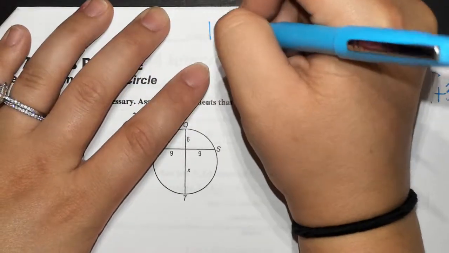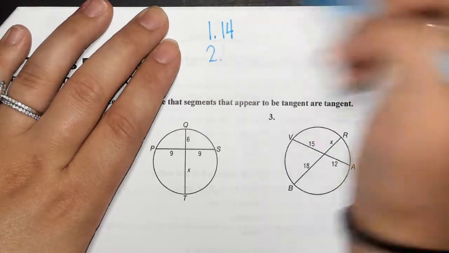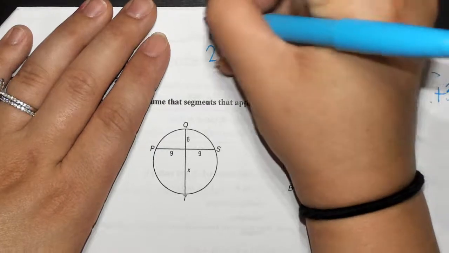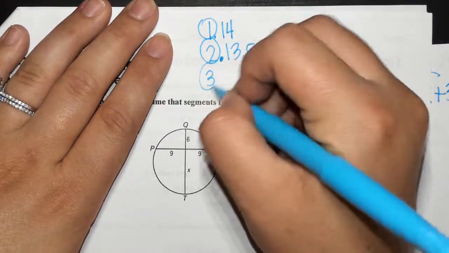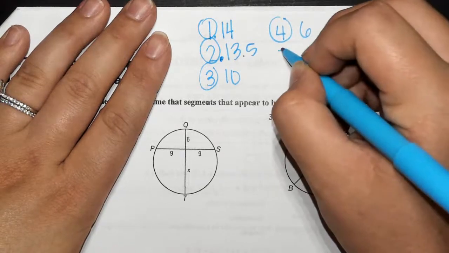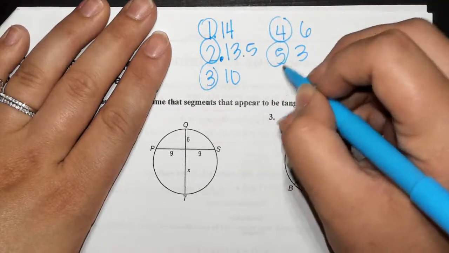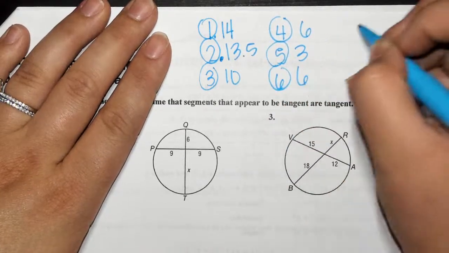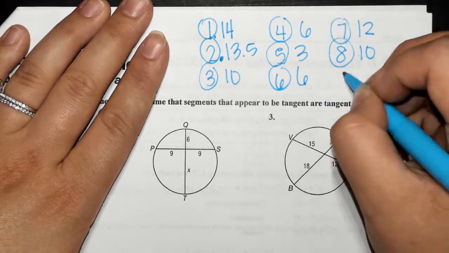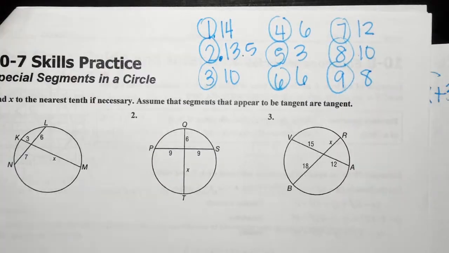1 is 14. 2 is 13.5. 3 is 10. 4 is 6. 5 is 3, 6 is 6, 7 is 12, 8 is 10, 9 is 8. So that's page 9.